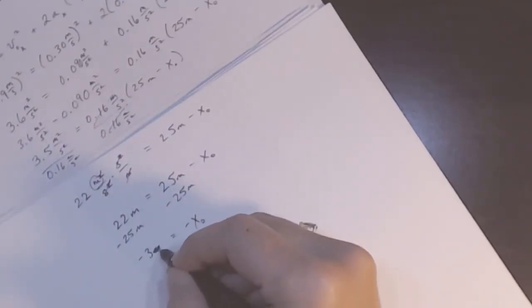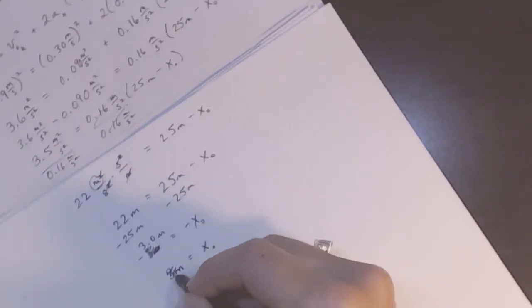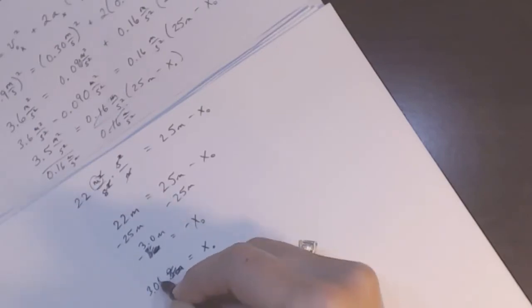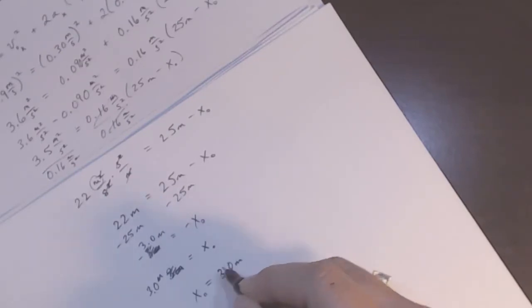Oh, I need to keep my second significant figure, 3.0 meters. All right, so I'll write that nicer. x naught equals 3.0 meters.